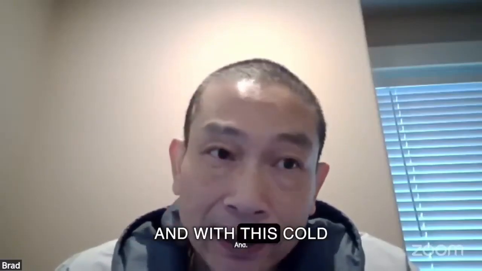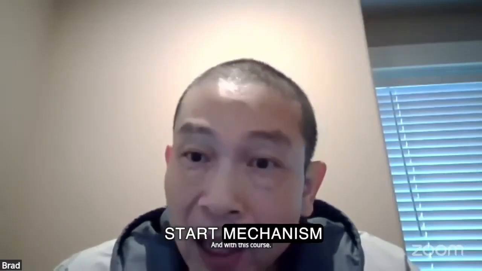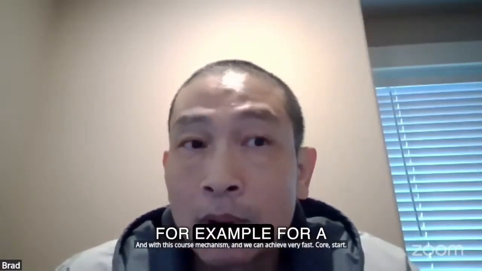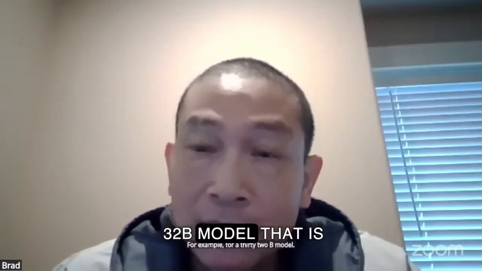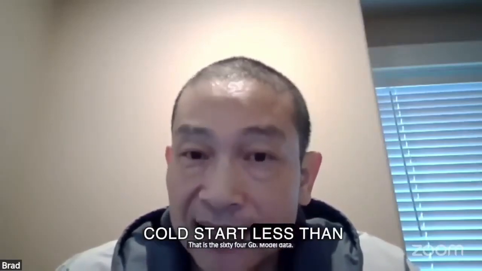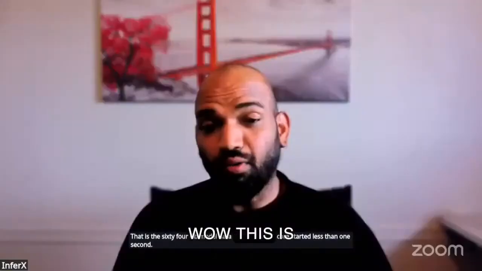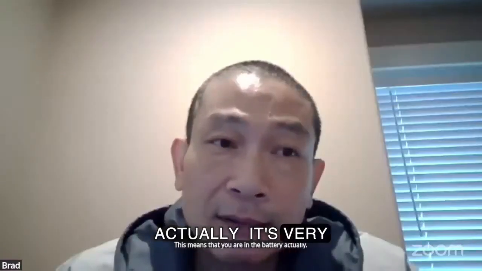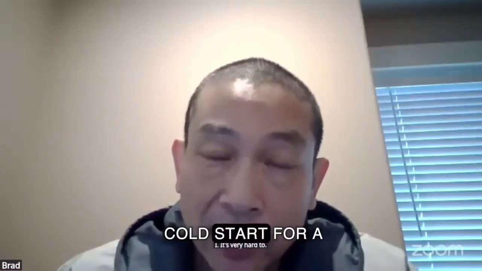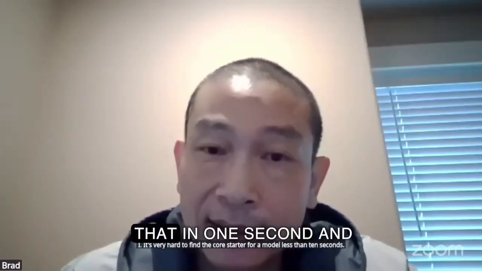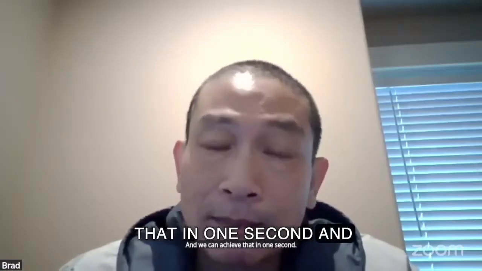And with this cold start mechanism, we can achieve a very fast cold start. For example, for a 32B model, that is 64 GB of model data, we can do the cold start in less than 1 second. Wow. In the industry, it's actually very hard to find a cold start for a model in less than 10 seconds. And we can achieve that in 1 second.